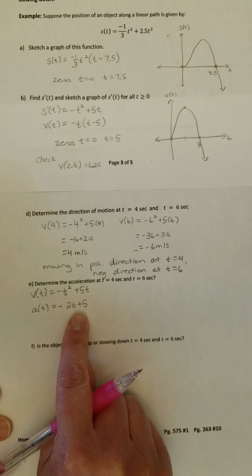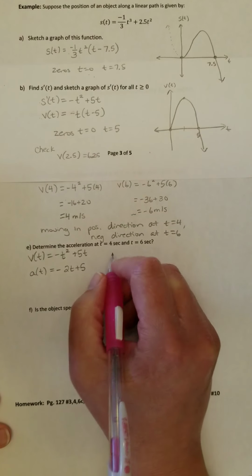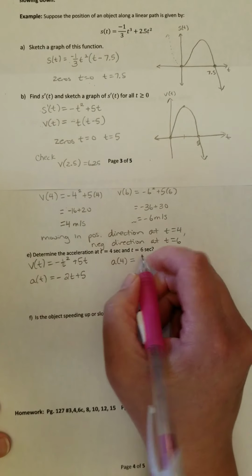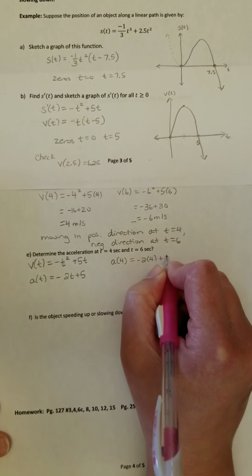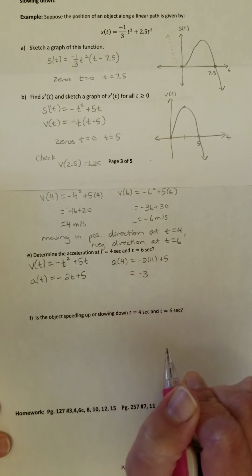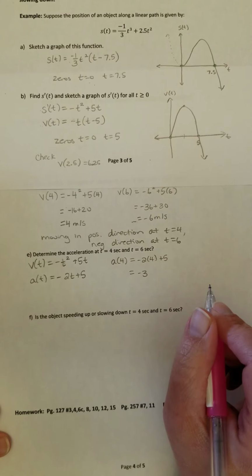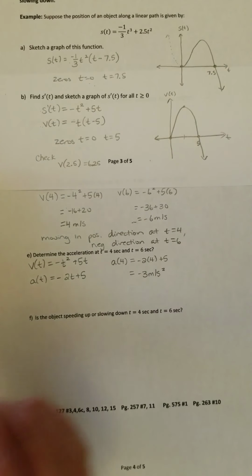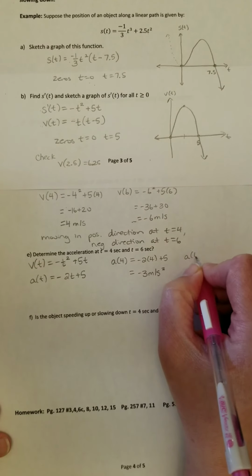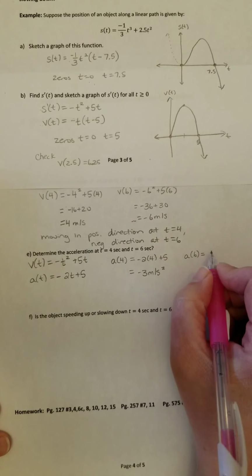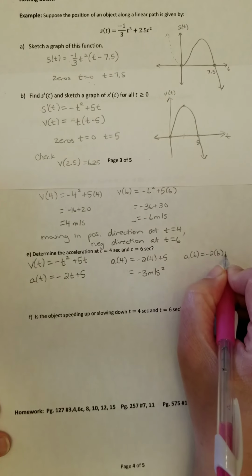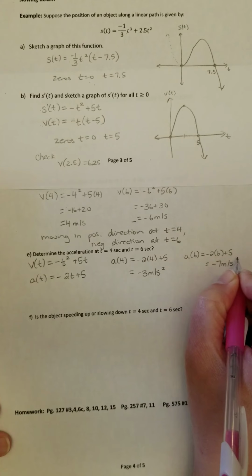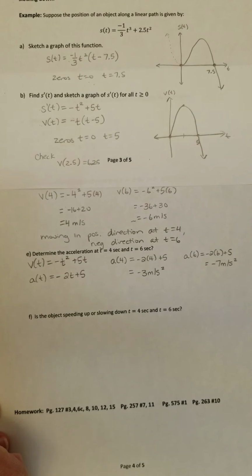So we need to find the acceleration at both of these times. So a at 4 equals negative 2 times 4 plus 5, which is negative 3. And that's meters per second squared as my units. And a at 6 is given by negative 2 times 6 plus 5. So negative 12 plus 5 is negative 7 meters per second squared. Those are the units for acceleration.